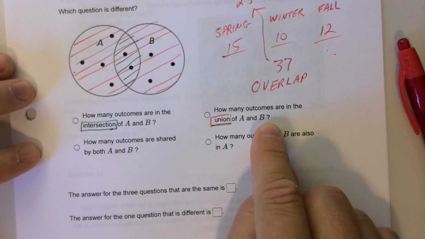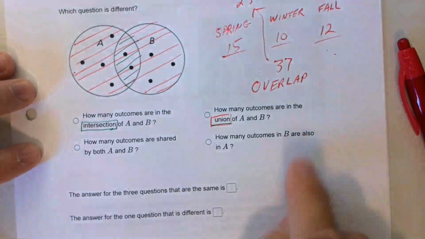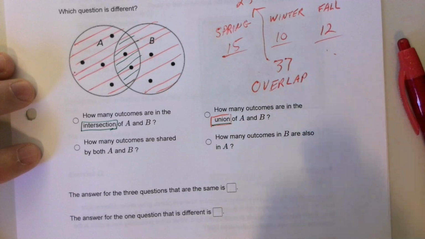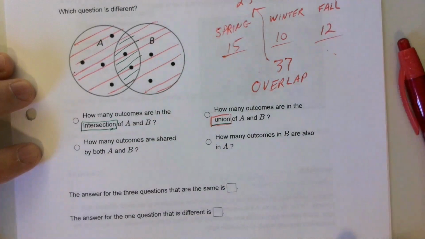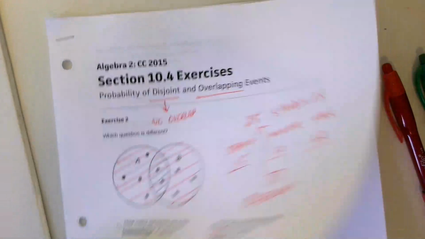And then this one says, how many outcomes are in the union of A and B? Union means everything, so we count them all up. 1, 2, 3, 4, 5, 6, 7, 8, 9. 9 of them. So which one's not the same? Well, that, of course, would be this one right here. So there's questions that go with it, but hopefully that makes sense to you based on those problems. Okay? So that's what your first question looks like in that section, and hopefully a little bit of understanding as to why it does what it does.